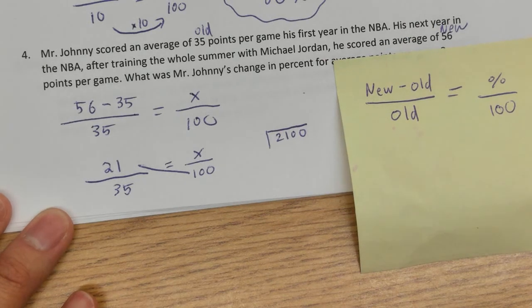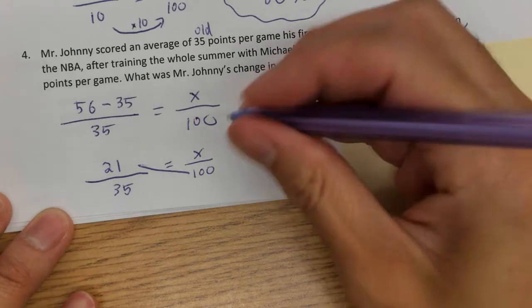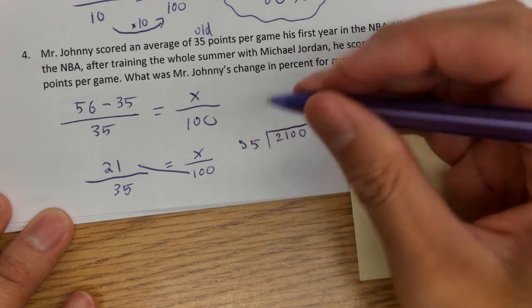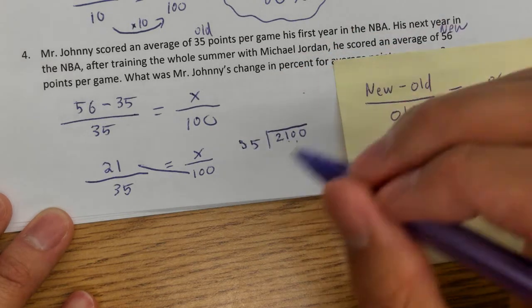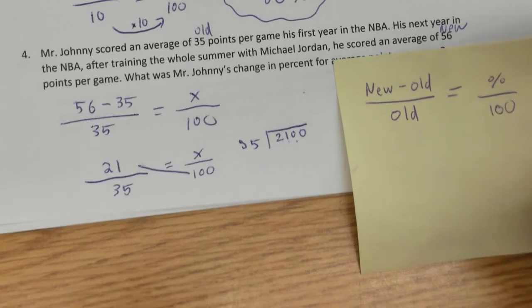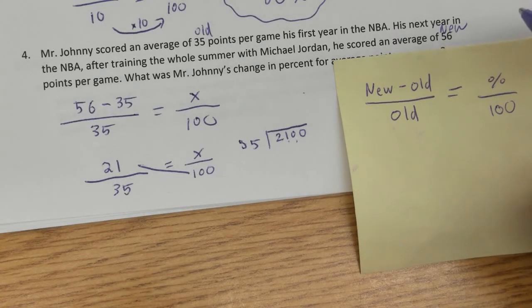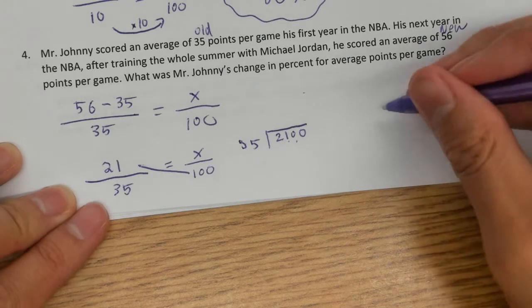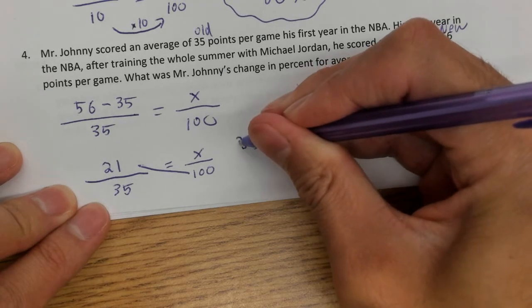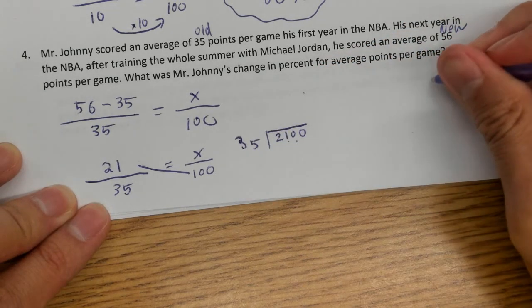Okay, let me think real quick. Okay, yeah. Okay, 35 does not go into 2, it does not go into 1, it does go into 210. How many times does it go into 210? It goes into 210, let me see, 3 times 3. I think it goes in 6 times. Let me check. It's the end of the day, you guys, so my brain is a little fuzzy.